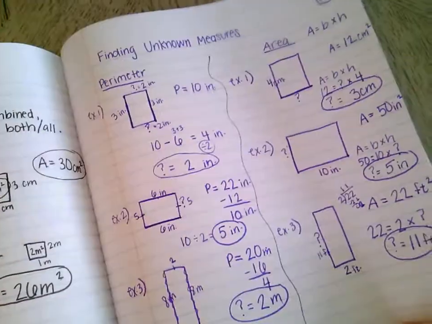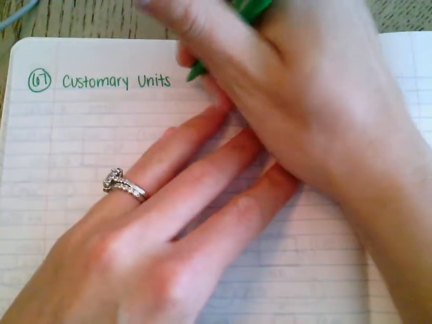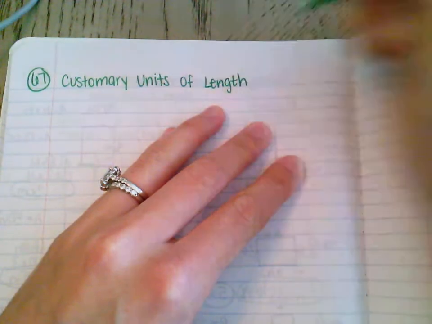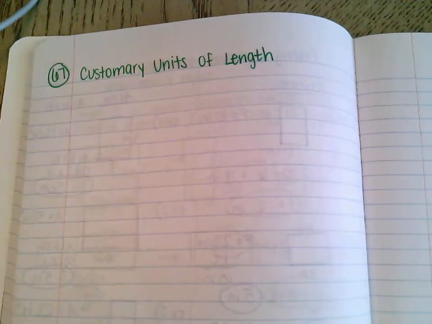So I'm on the page in my math journal right after the finding unknown measures. This is my page 67. And I'm going to write down customary units of length. Go ahead and put that in your index as well. Customary units of length.